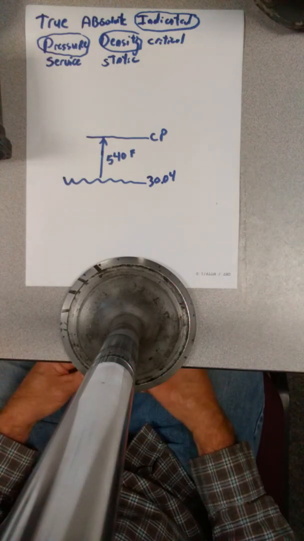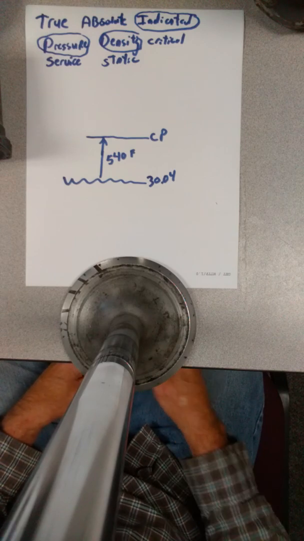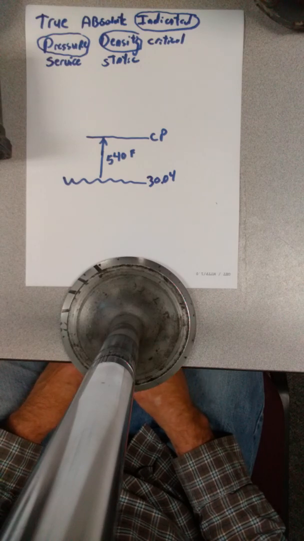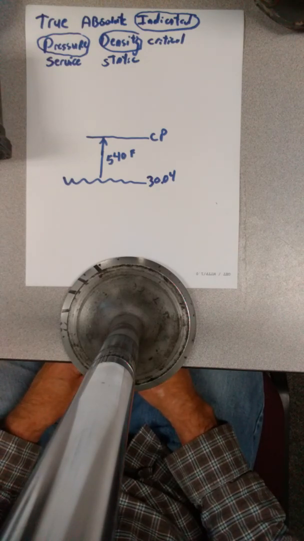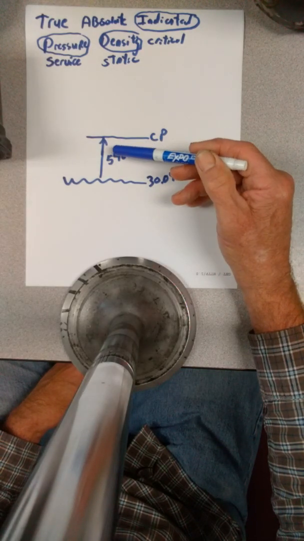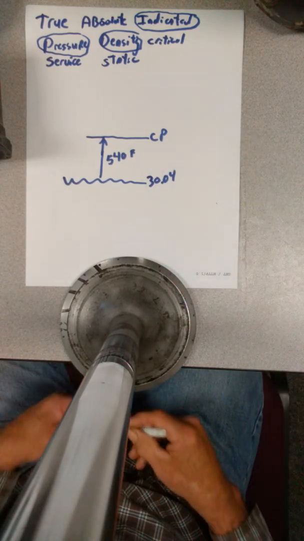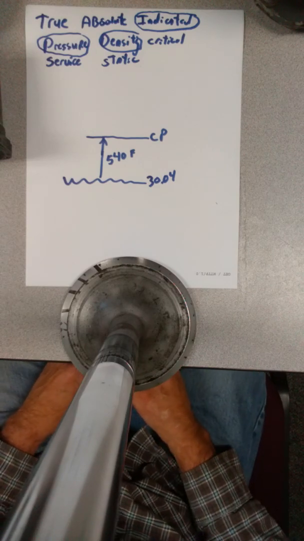Okay, so that's what indicated altitude is: how high you are above sea level, which then you can figure out how high you're above the ground. So, for instance, pattern altitude out here at the airport is typically 1,000 feet above the ground, so I would be flying with my altimeter at 1,540 feet, knowing that I'm 1,000 feet above the ground. So that's indicating basically how high I am above sea level.